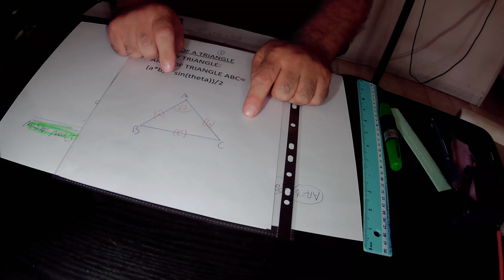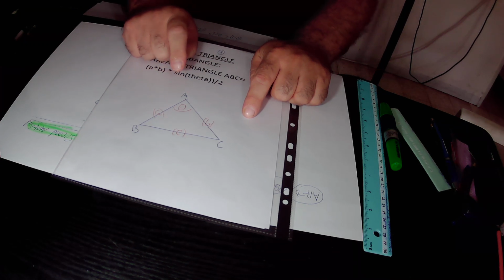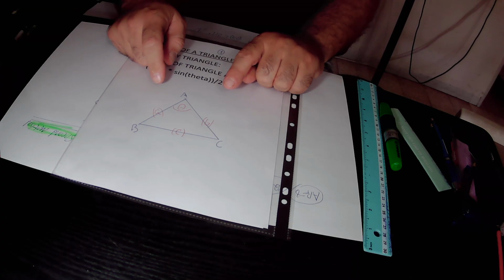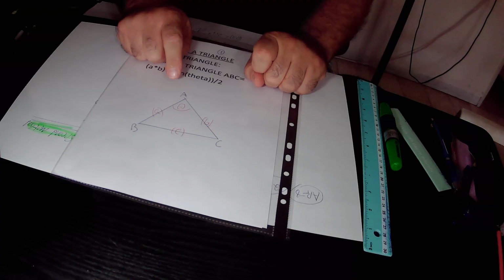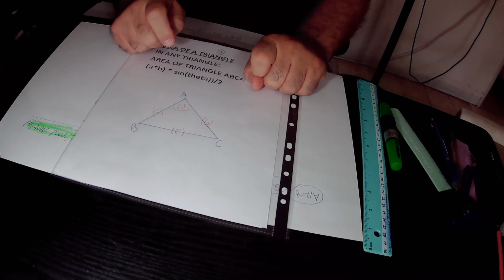In this triangle ABC, the area is equal to A times B times sine theta over 2. Again, the area of triangle ABC, which could be any triangle, is equal to the multiplication of two sides by each other, that is A times B, times the sine of the angle between the two sides, that is sine theta, over 2.